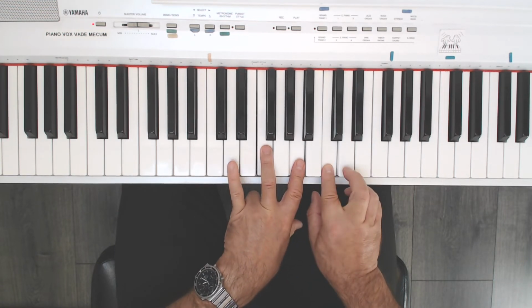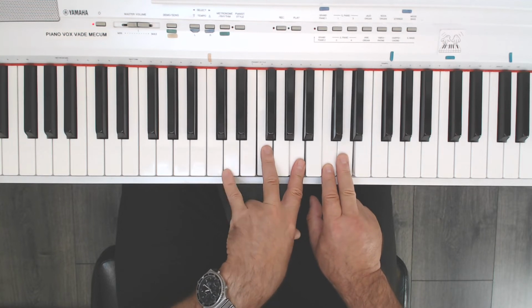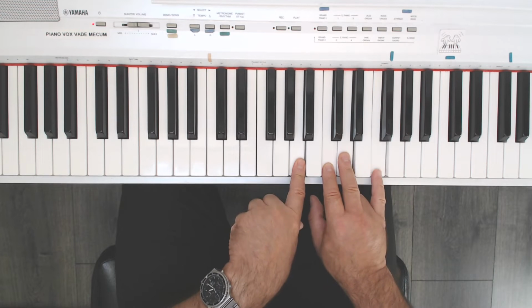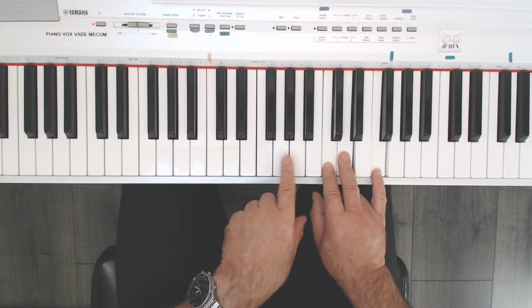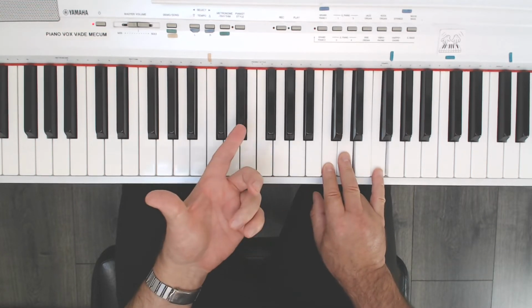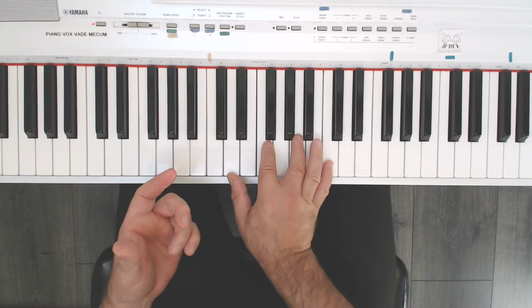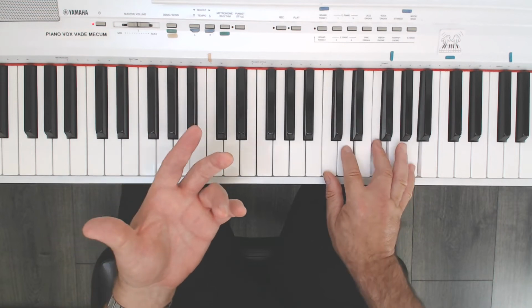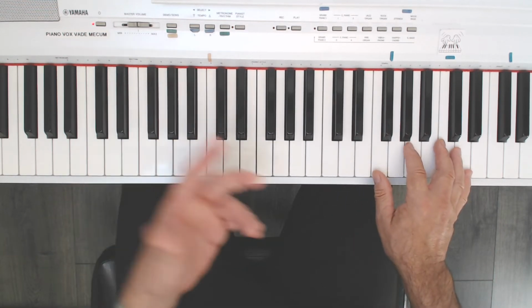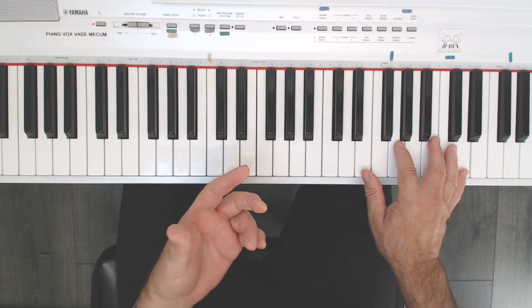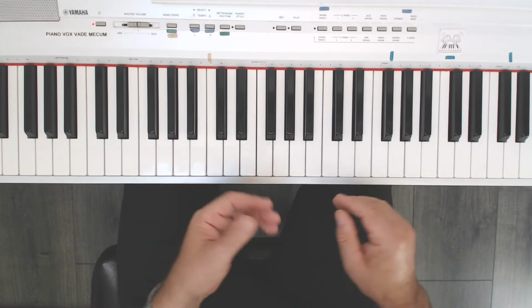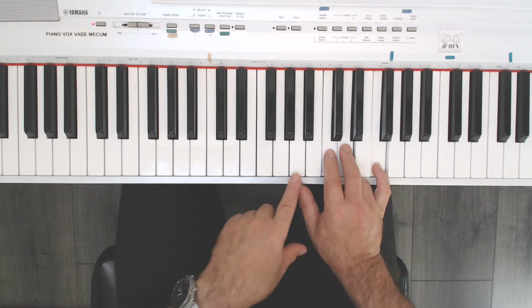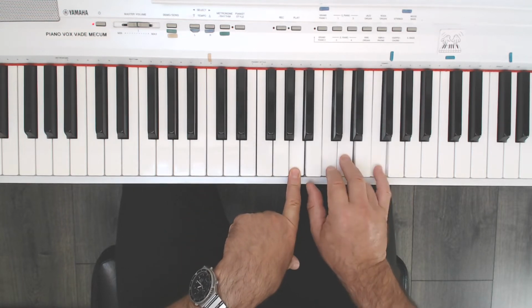So I take the root and put it on the top, and the third, you see, a reverse, and the third minor on the top, D minor. You see it's just an inversion, and of course you can make all the keyboard like that. Okay, so we have D minor 7 in place. So we have A, C, D, and F.